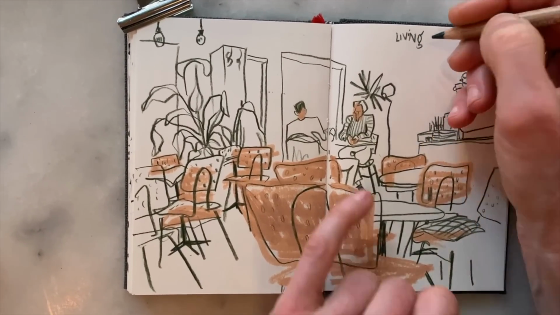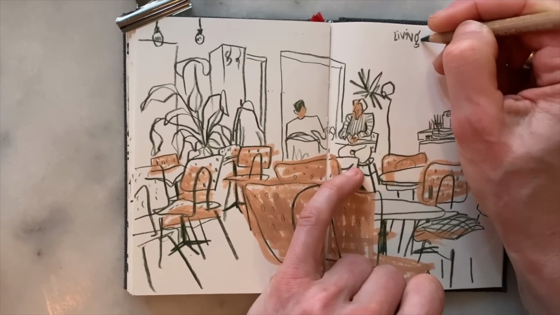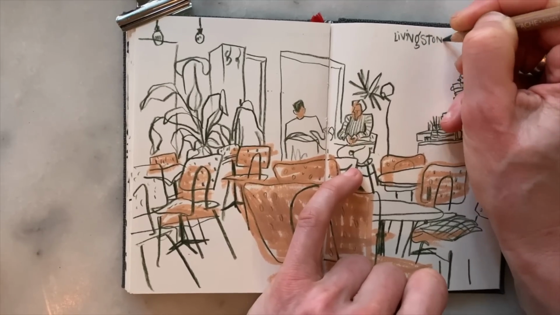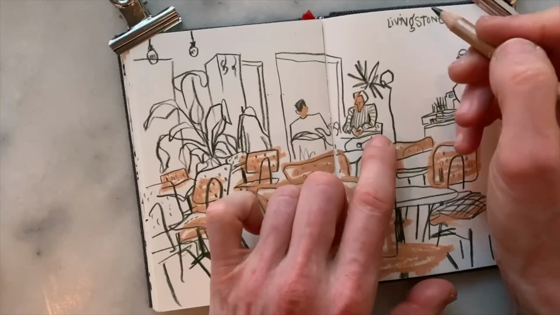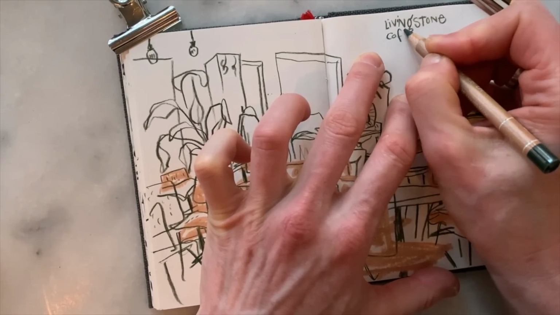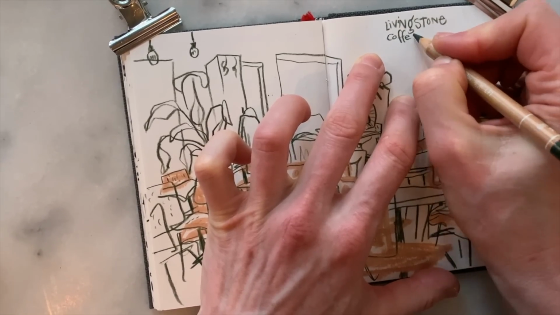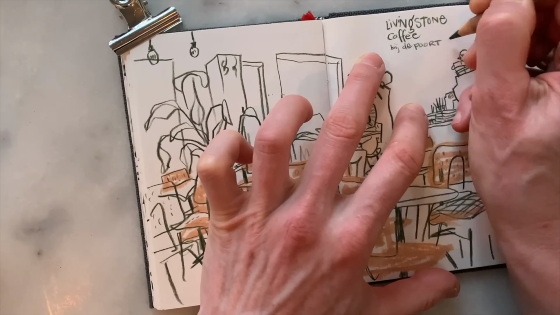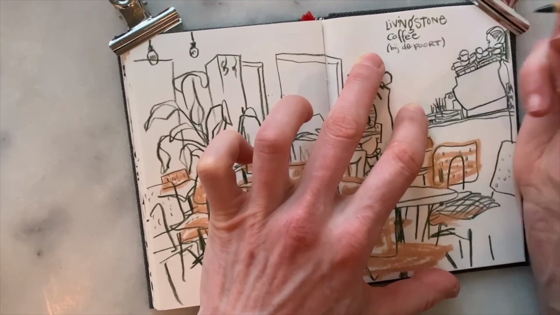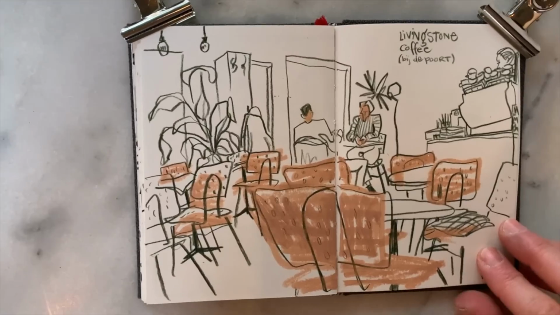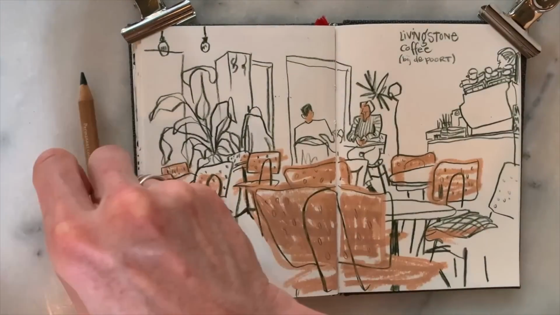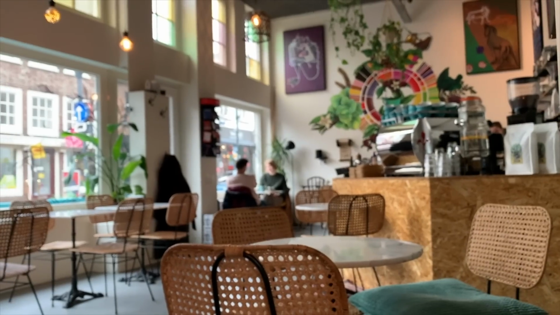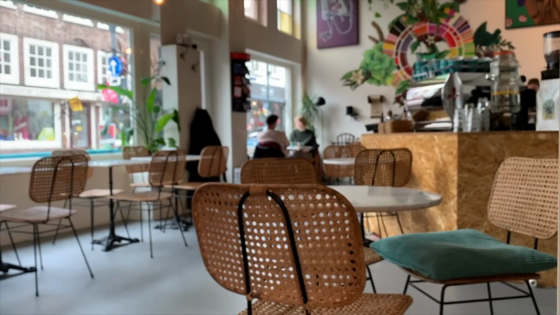I will write down where I am, and of course, when I'm drawing letters, because that is what writing is, I am so focused on drawing the shapes that sometimes I make a mistake and misspell. So we're at Livingston Coffee at the gate. My colored pencil is a little bit shorter, and together with the tempera stick, this was a really good palette and really good tools.